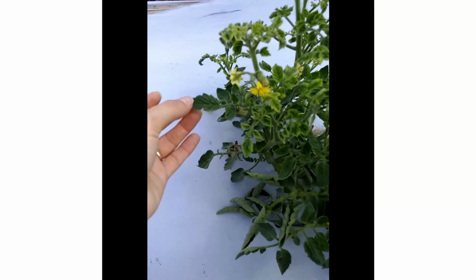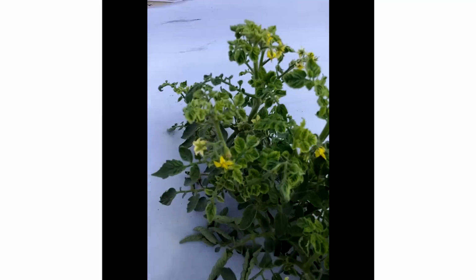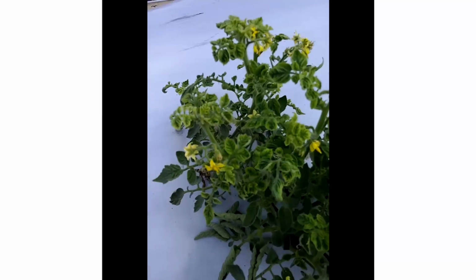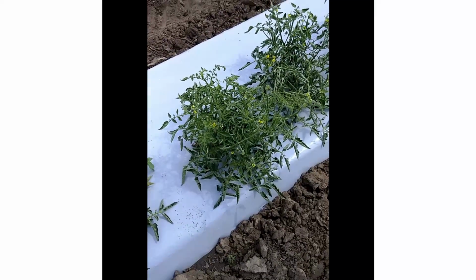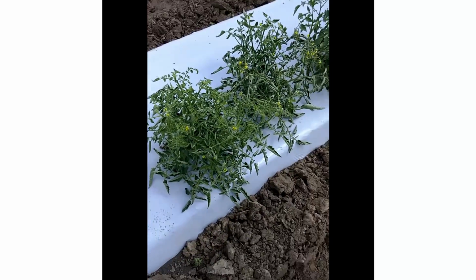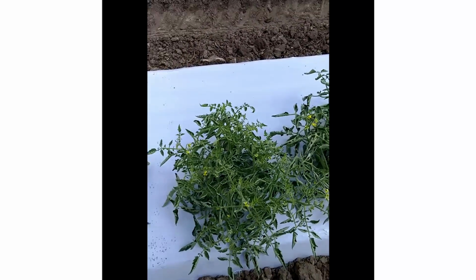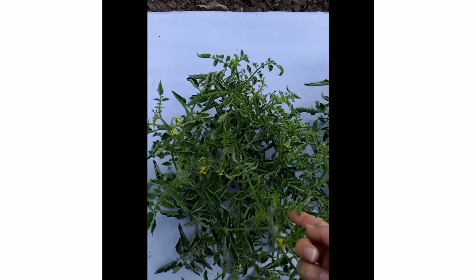We have the fully expanded leaves at the bottom, but then we have the very little ones with mosaic on the top. The new growth is the one that is mostly infected. That's perfect, right there. You've got all three. Yes. So in this case, these ones are stunted, like the other plant.